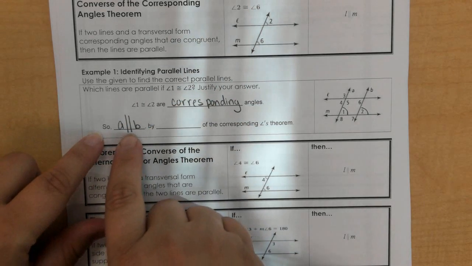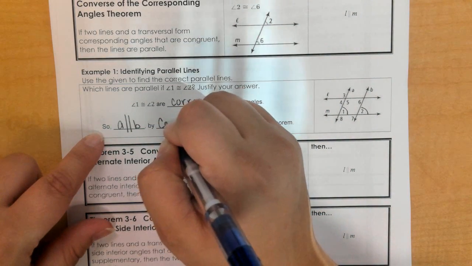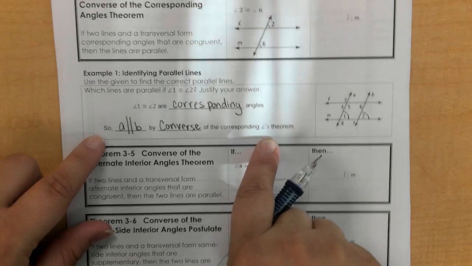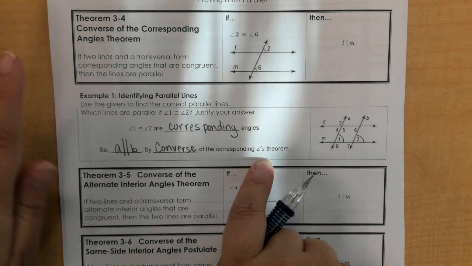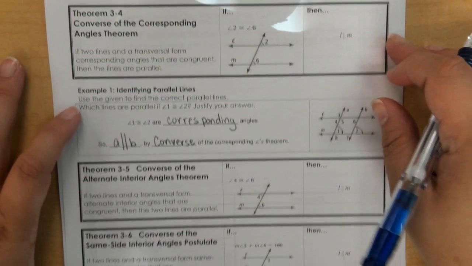So I'm going to use two little sticks like that for the parallel symbol by the converse of the corresponding angles theorem. So that is up here. You could read that. Basically, it was just saying that if I give you corresponding angles, you can tell that two lines are parallel. Okay.